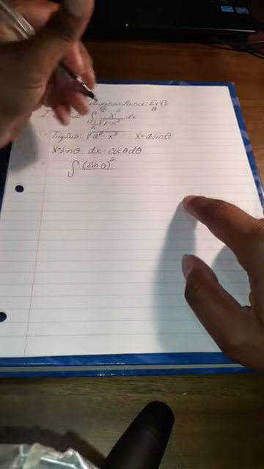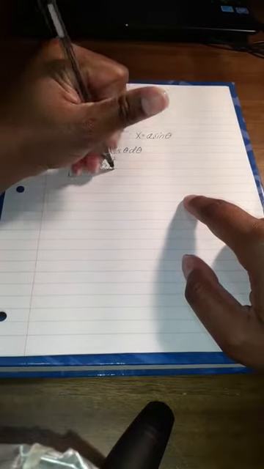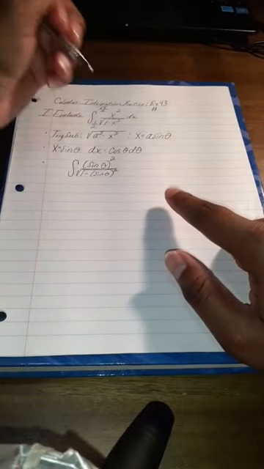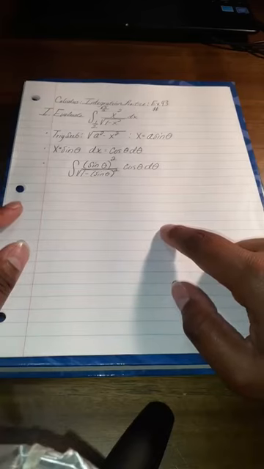So we'll have sine theta squared all over the square root of 1 minus sine theta squared. And we need to multiply that by, of course, our dx, which was the cosine theta d theta.